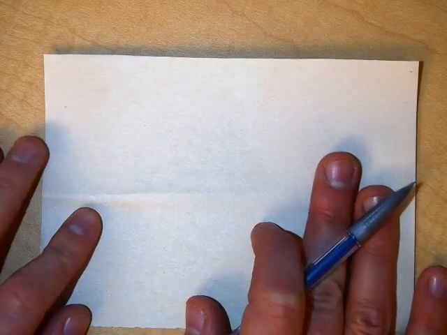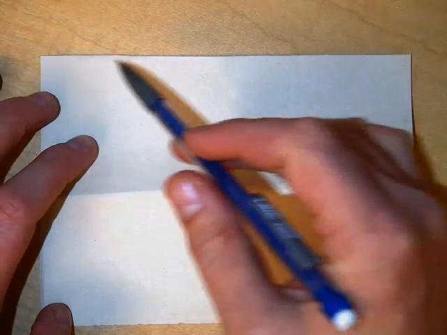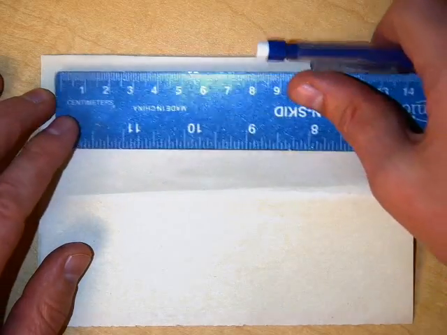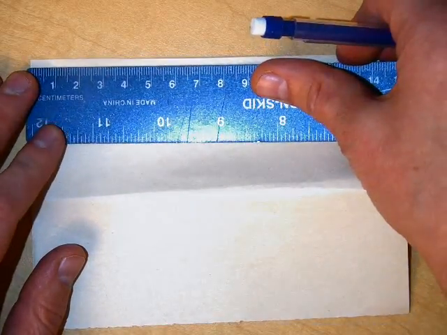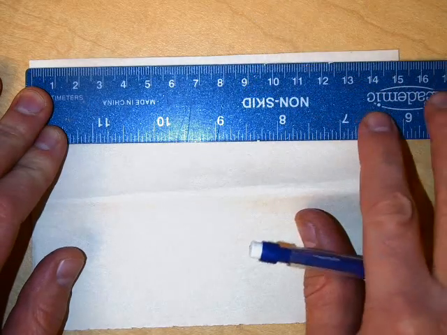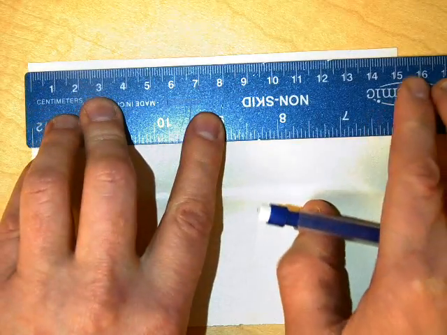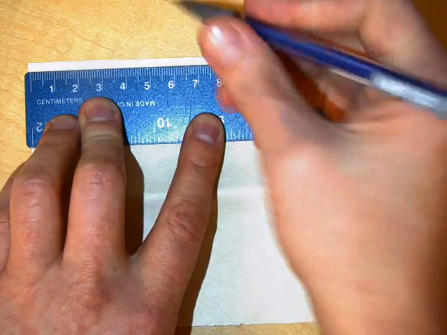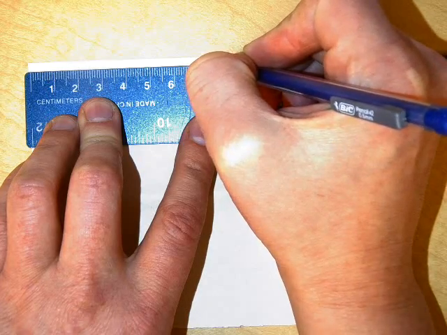To measure the perimeter, like we said, it's the area around each of the edges, what each of the edges equals up to. So if I want to measure the perimeter in centimeters, I take my ruler and measure this, and this comes out to, you can round it to 15 centimeters right here. I'm just going to make this 15 cm.